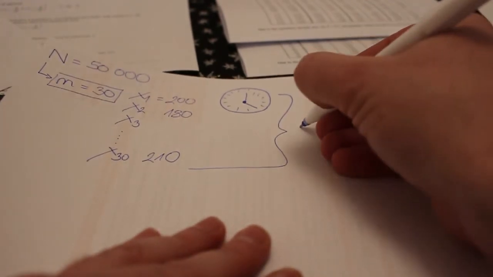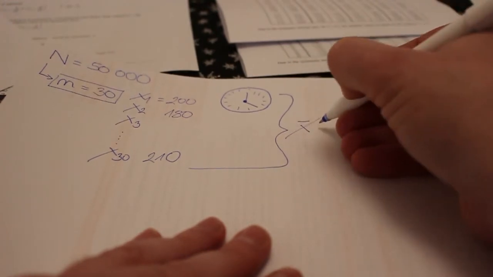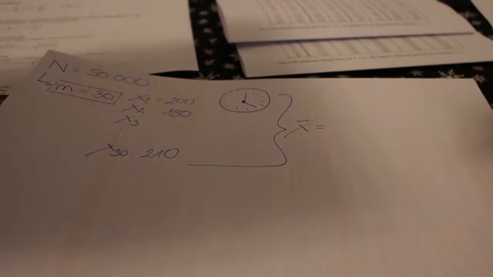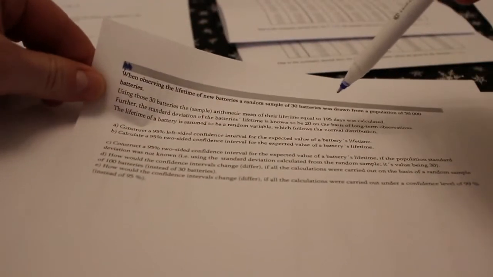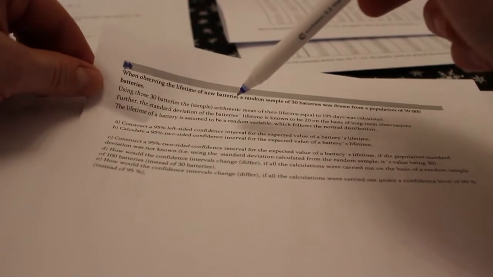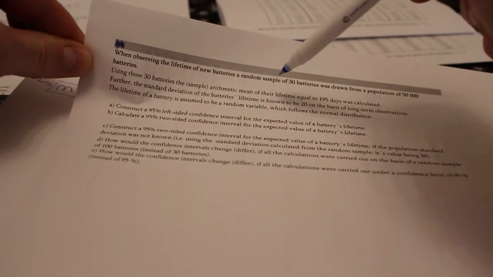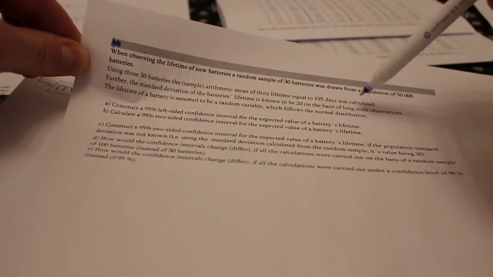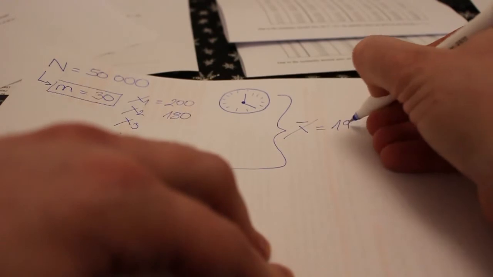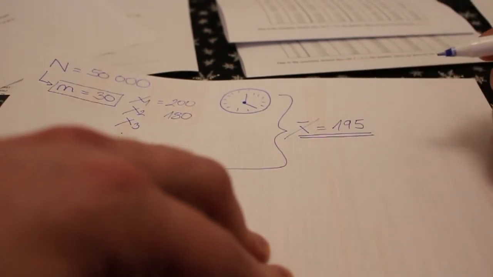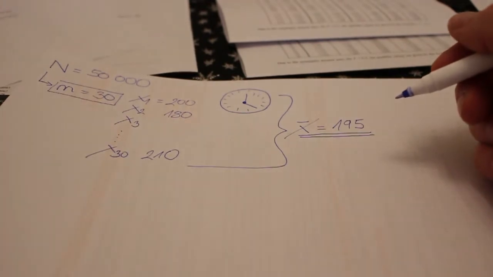Yes, the sample mean, using those 30 batteries, equal to 195 days. So this is very important information for you.